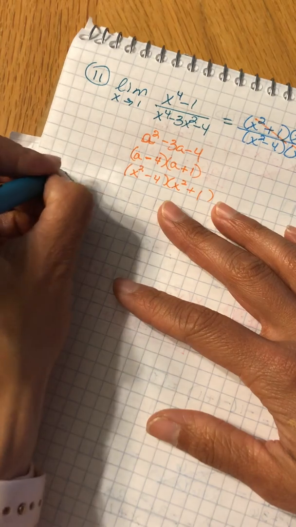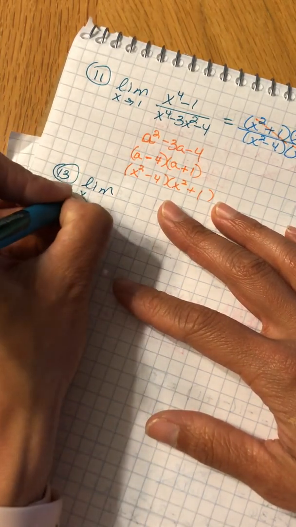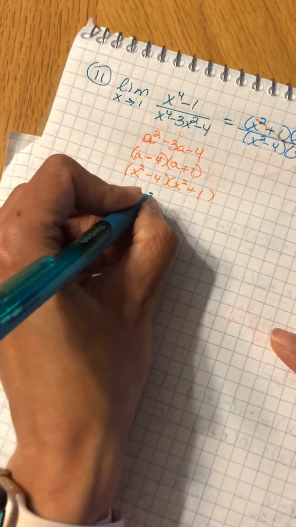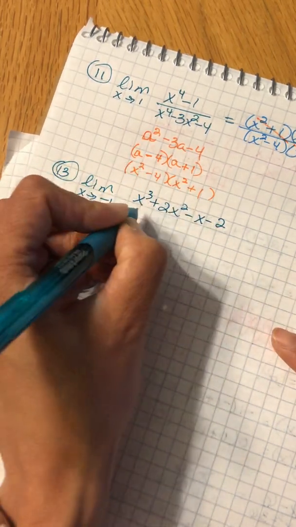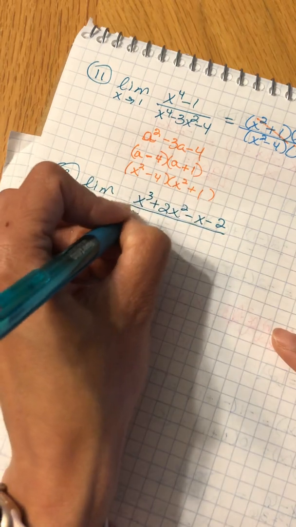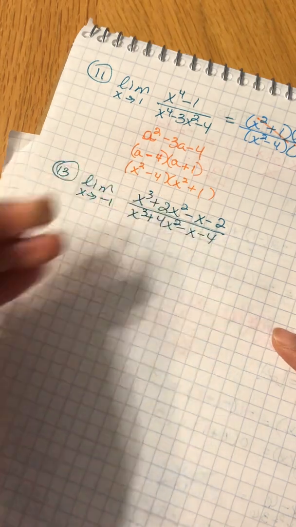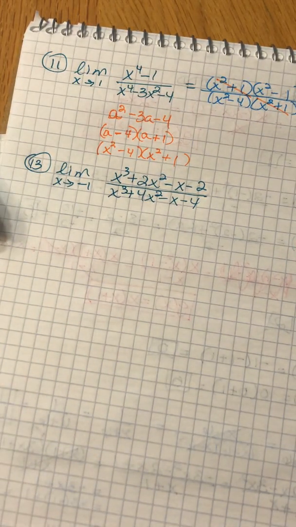All right. Number 13, let's find the limit as x approaches negative 1 of x to the third plus 2x squared minus x minus 2, all over x cubed plus 4x squared minus x minus 4. Okay, we have a cubic in the numerator and the denominator. And both of these cubic functions have 4 terms.